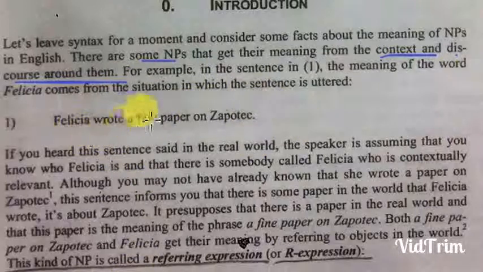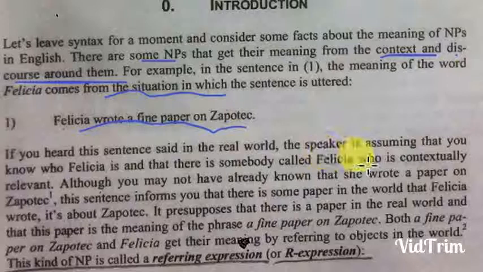Felicia wrote a fine paper on Zapotec. The meaning of the word Felicia comes from the situation in which the sentence is uttered. Felicia wrote a fine paper on Zapotec. The speaker is assuming that you know who Felicia is, and that there is somebody called Felicia who is contextually relevant. Although you may not have already known that she wrote a paper on Zapotec.